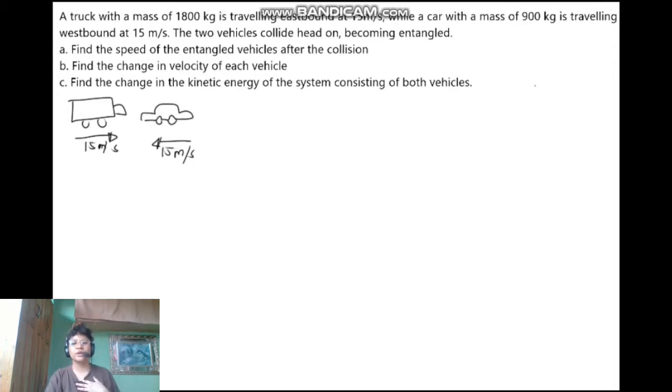For this, we are going to use the formula for conservation of momentum. The formula is initial momentum is equal to final momentum. We can rewrite the equation as m sub 1 times v sub 1 plus m sub 2 times v sub 2 is equal to m sub 1 times v sub 1 prime plus m sub 2 times v sub 2 prime. There is 1 and 2 because there are 2 vehicles.